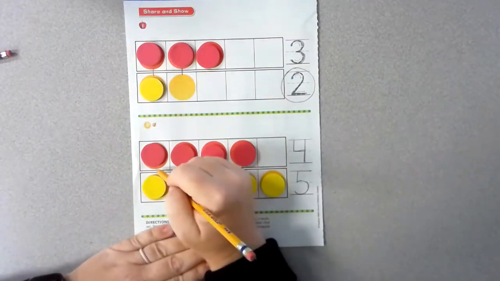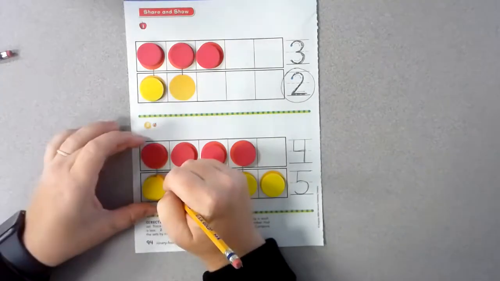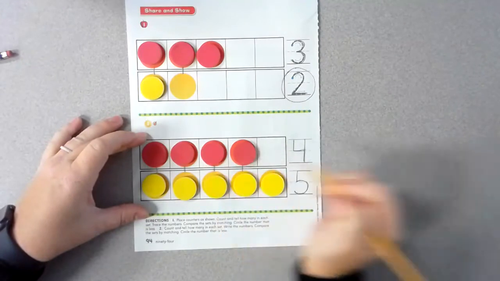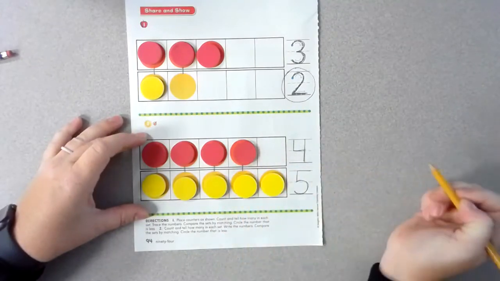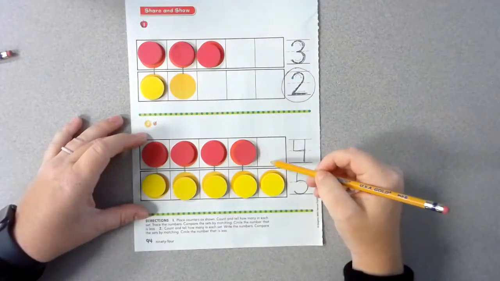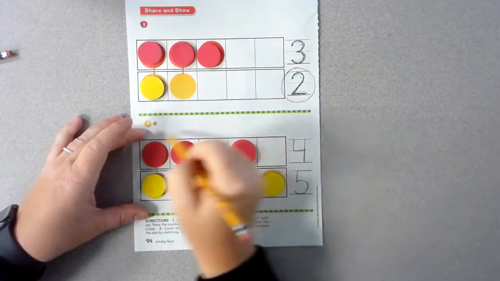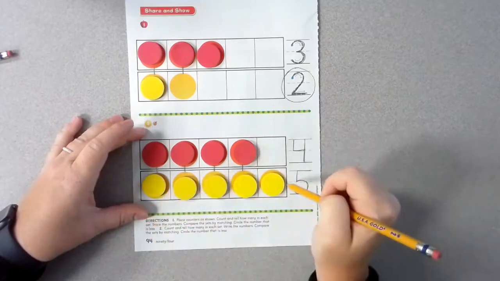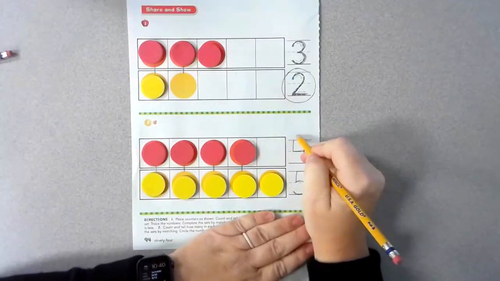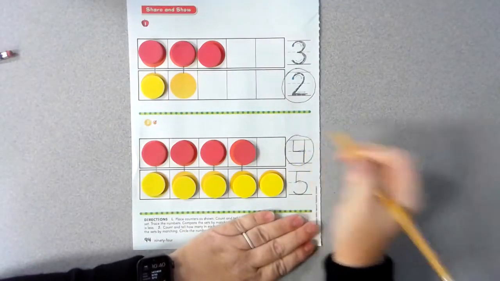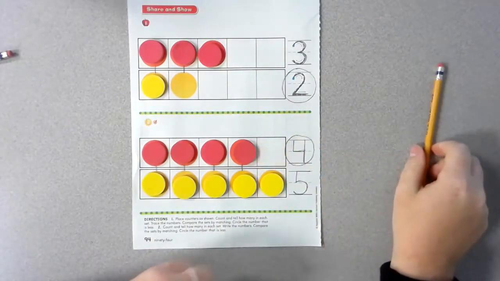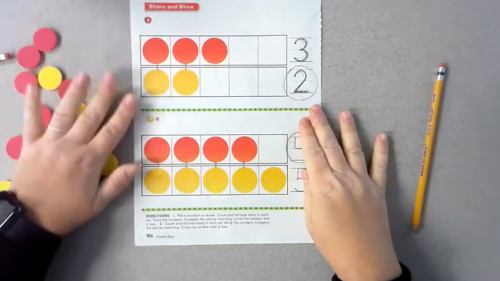And then we're going to write our little lines to compare. This one has a partner. This one has a partner. This one has a partner. This one has a partner. But this one does not have a partner. There are not enough red counters to match with our yellow counters. So we say that 4 is less. There are less red counters than 5 yellow counters. Can move that to the side.